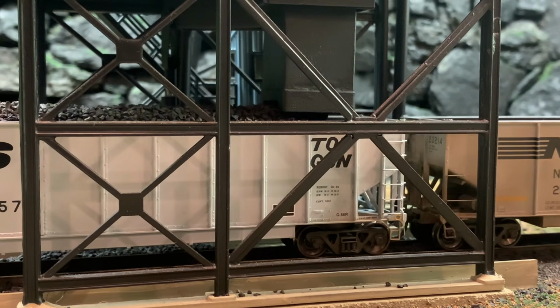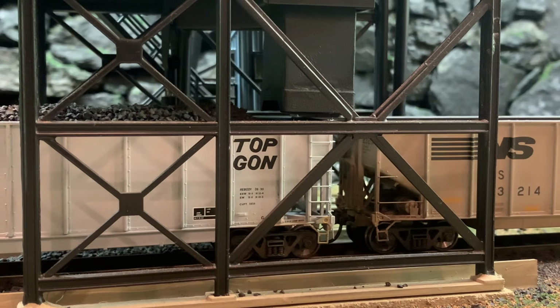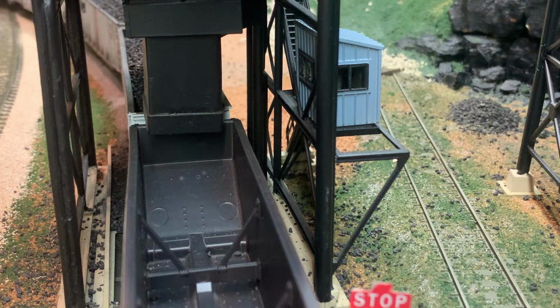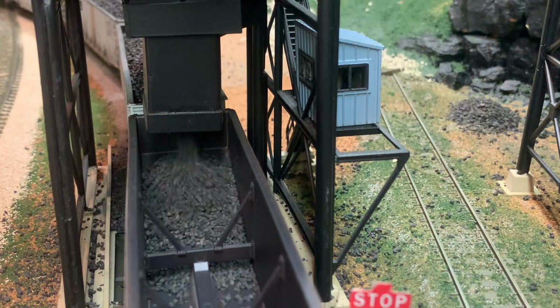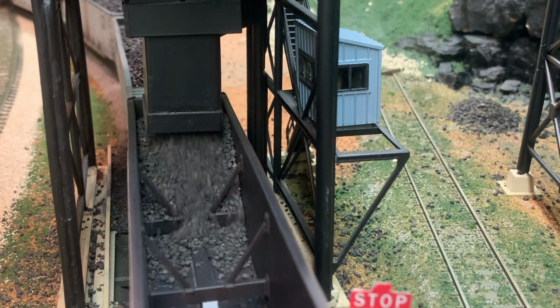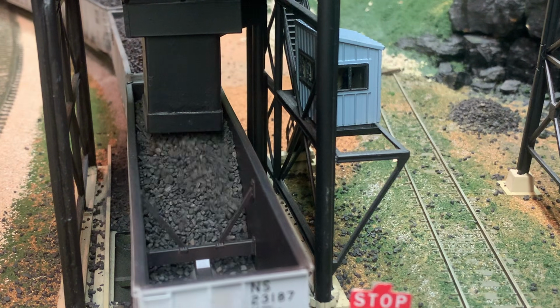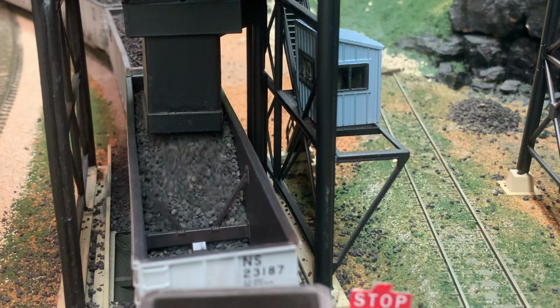The coal itself is coarse coal made by Woodland Scenics. We found that the finer coal has a tendency to clog up the mechanism, which prevents the coal from coming out or holds it in place or opens up the chute. So we found that coarser coal, even though it doesn't look quite like some of the coal trains you'd see, it operationally works a lot better, and in my opinion it looks just as good.